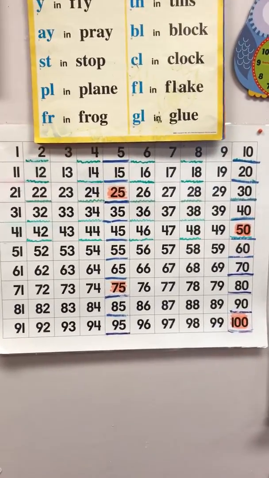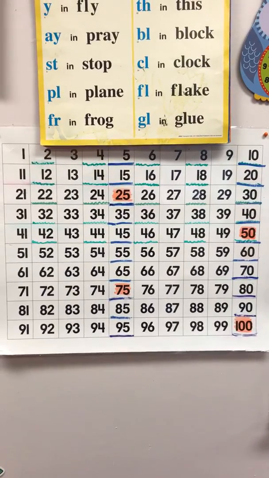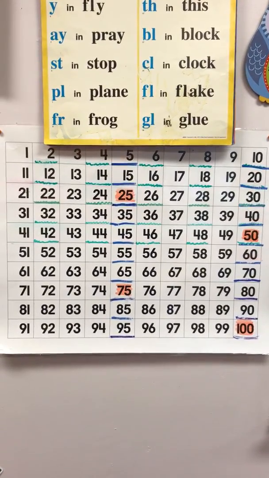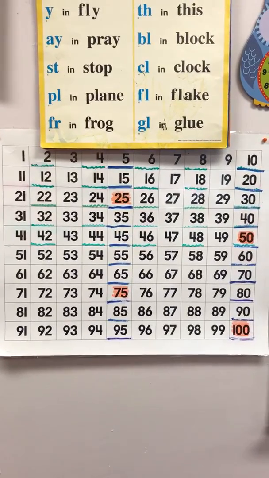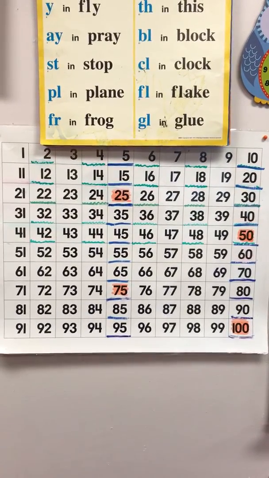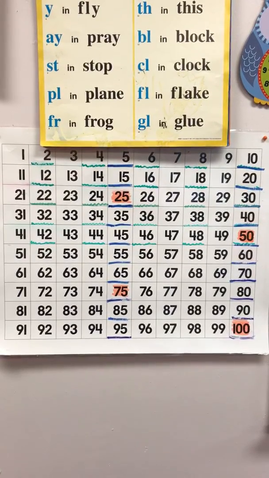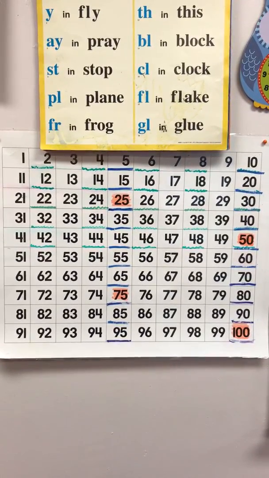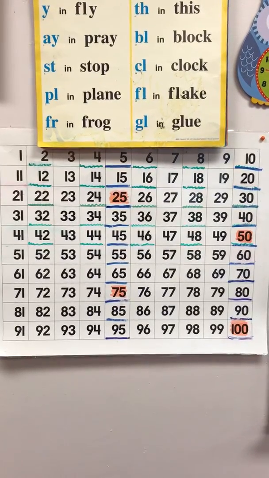Now I'm going to hold this way back so you can see the whole number chart. I think you can see the whole thing right now. I want you to point your finger on the screen when I call out a number. Are you ready? Okay. Find 13. Remember, teens have the 1 in front. 13. Okay. Now try another one for Mrs. Parris. The number 10.